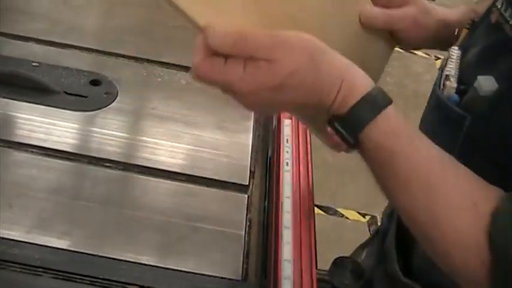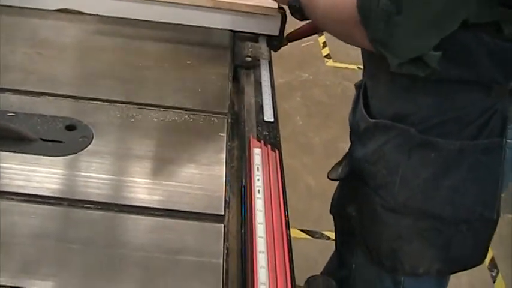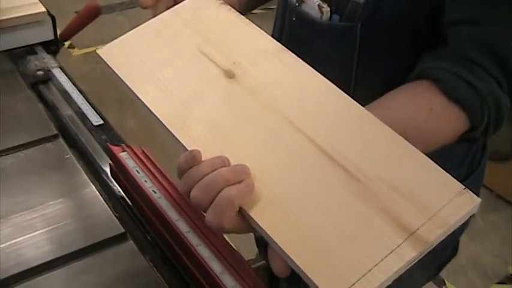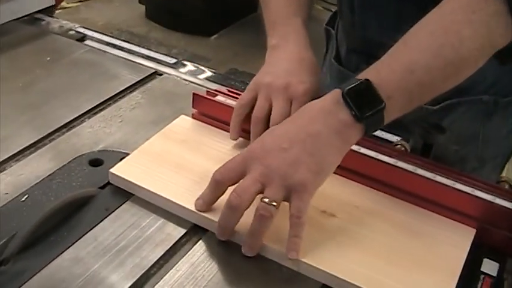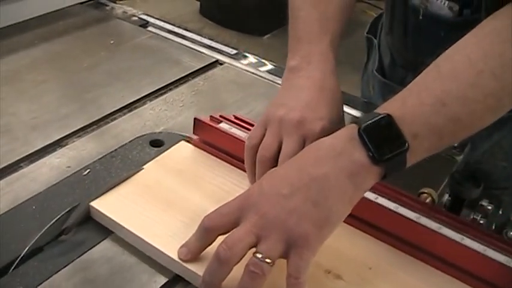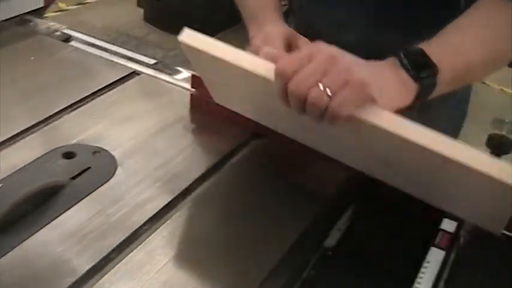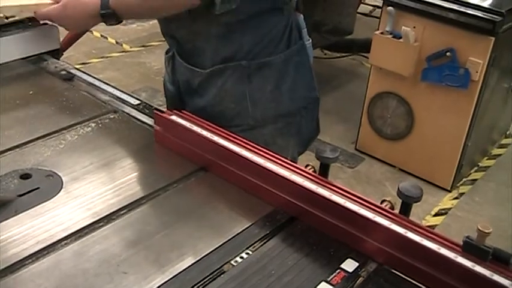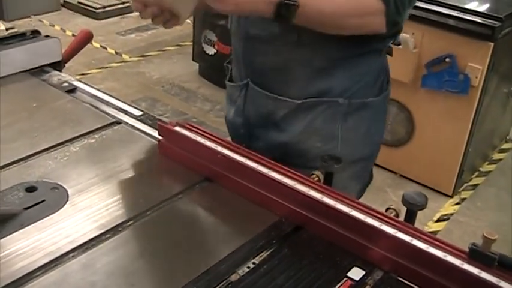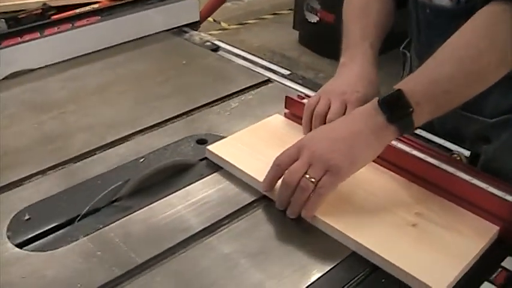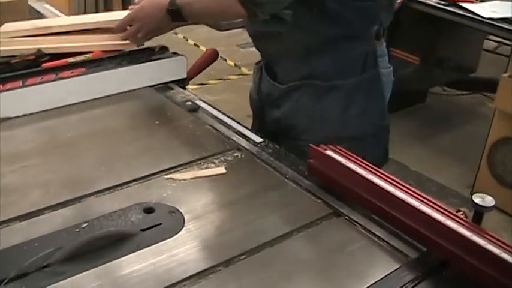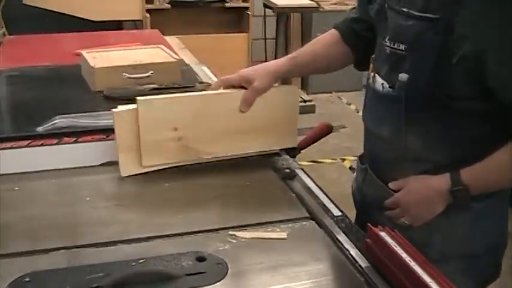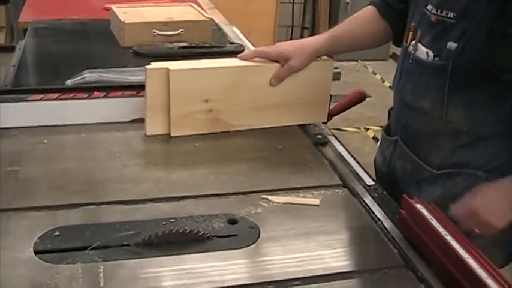There's no more pencil line there. I'm going to do that for my other end. Now, these boards, one end or the other, are the same. So it doesn't really matter which one I'm trimming. Just pick one. Square up that end. So now I have one good end on every piece. Stop spinning before we do anything else.